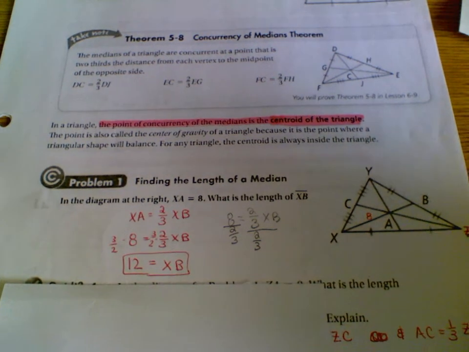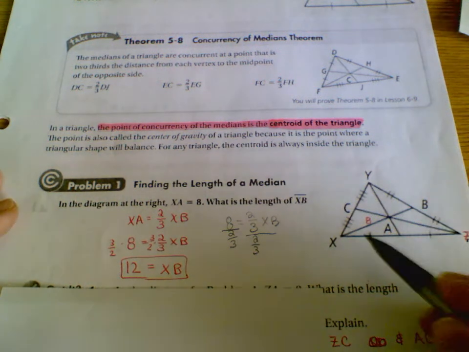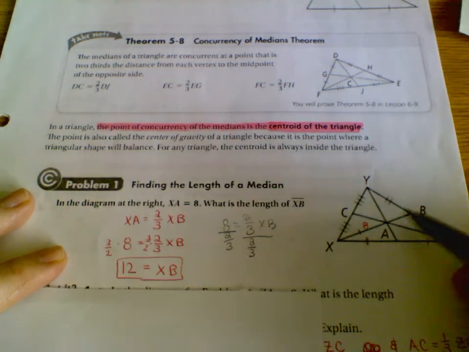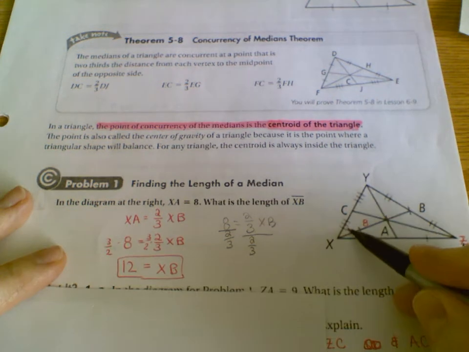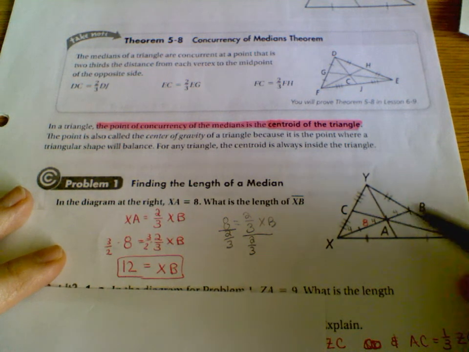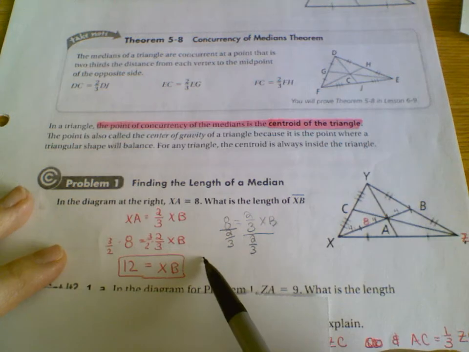Another way, which is how some did it last year in their head, is that if this length is 2/3, then I'm going to split this into thirds all the way across. So 8 would have to be split in half, and that means that this third is a 4, this third is 4, and this third is 4. Then I can add those all up and figure out that it's also 12.